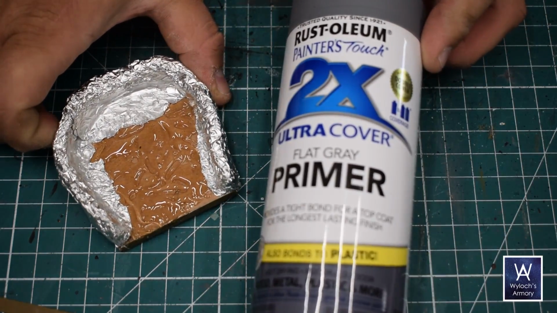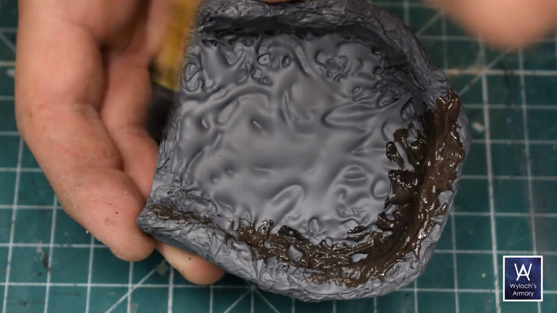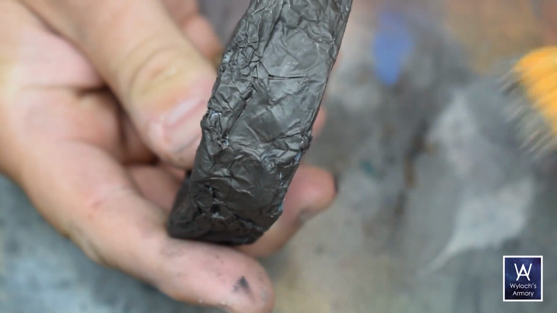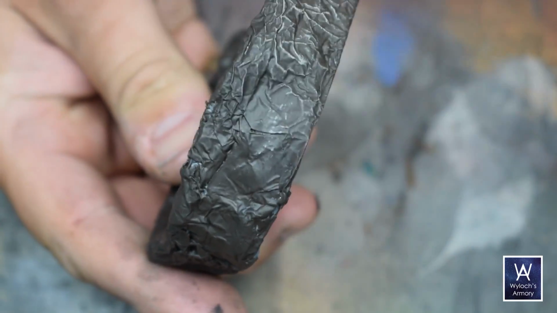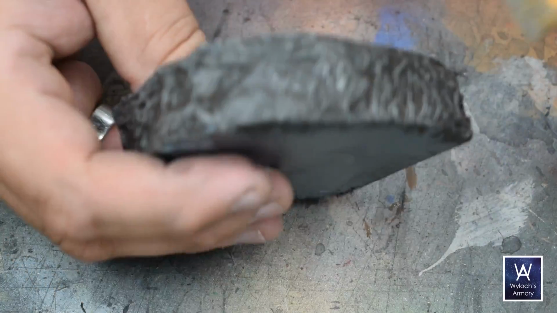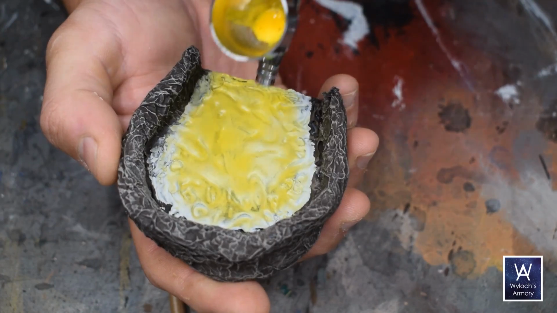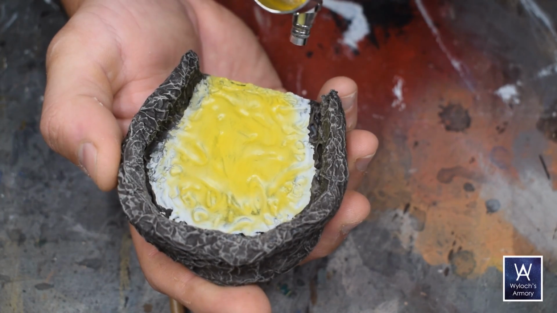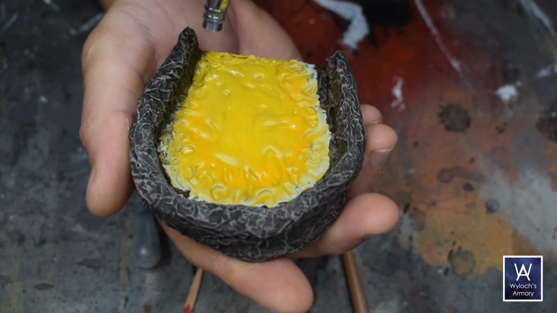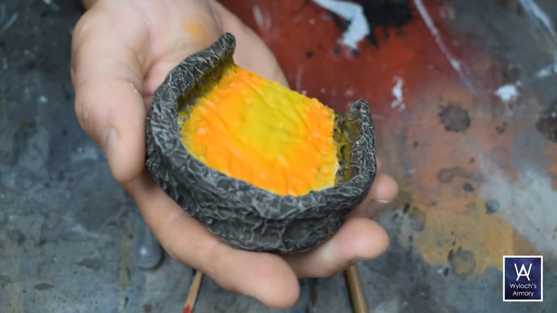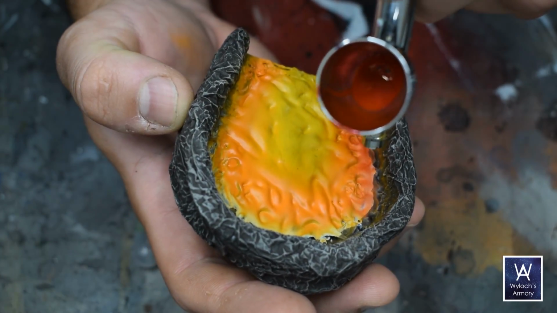And after priming it with a nice gray, I painted the walls first with a dark brown. Then a beigeish, tannish highlight, really doesn't matter too much. Just a simple dry brush. And finally, yellow, orange, red in that order in the airbrush. Solid yellow first, everywhere, and then more toward the periphery, the orange. And at the very periphery, the red.